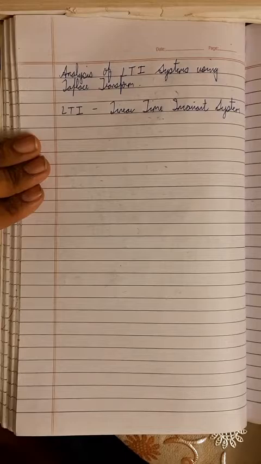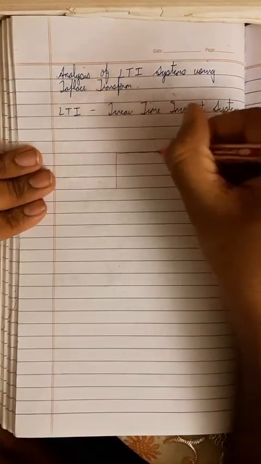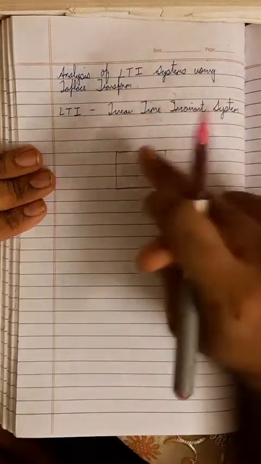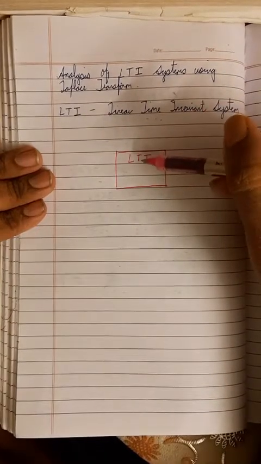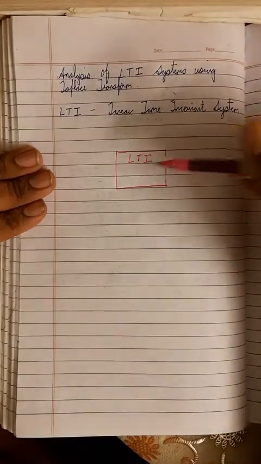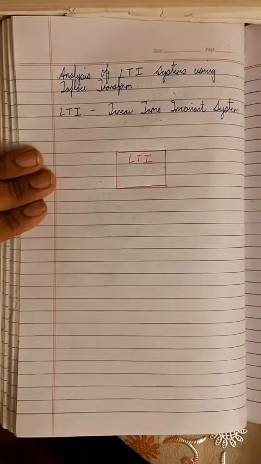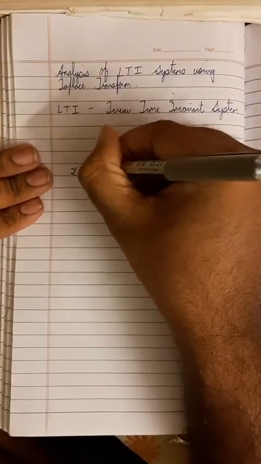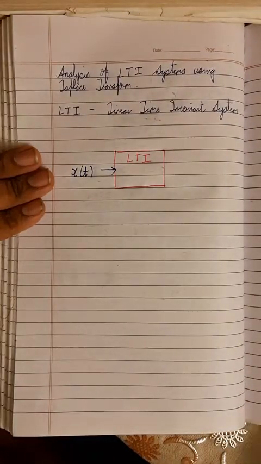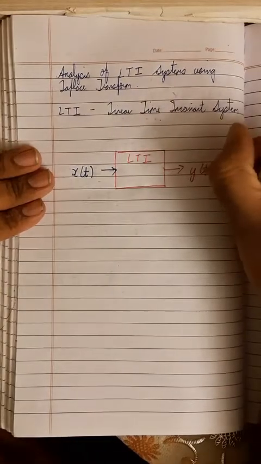One of the characteristics of an LTI system is that, for example, let me just draw an LTI system. Let this be a circuit, any simple circuit. Let this be an LTI system, that is, it has the property of both linearity and time invariance. In this system, let x of t be my input, the input of the signal, and let y of t be the output of the signal.